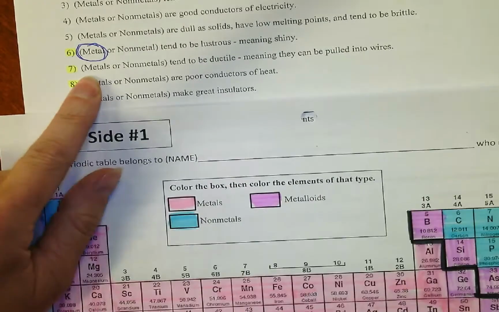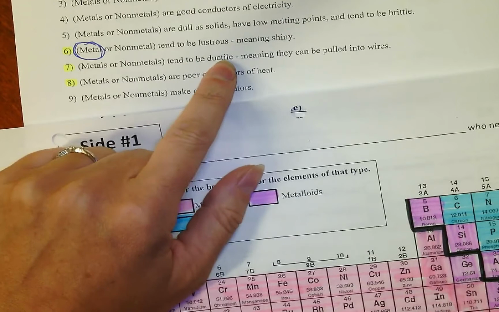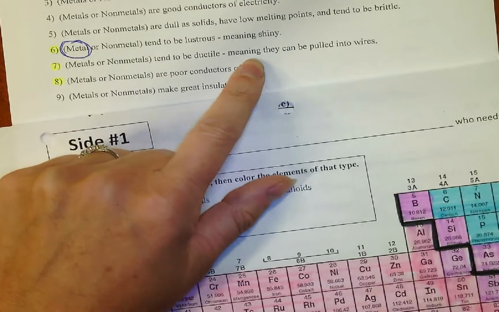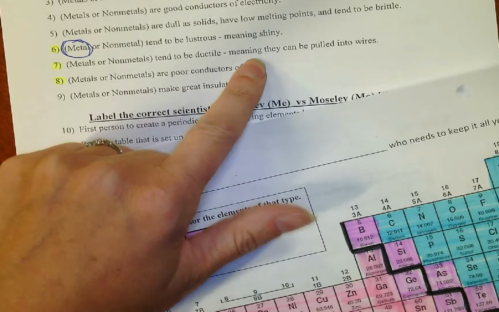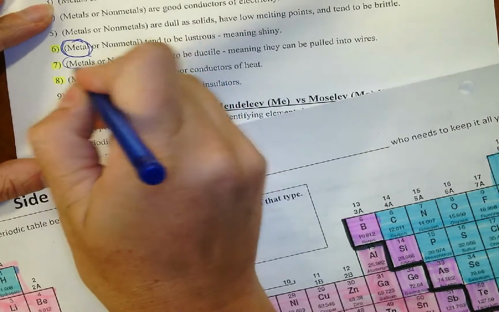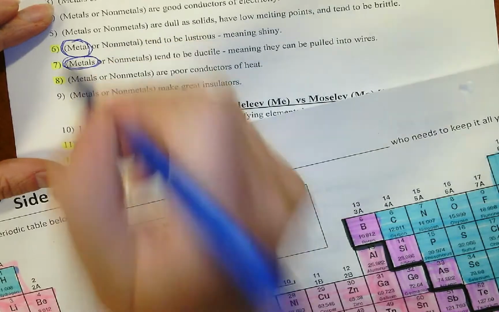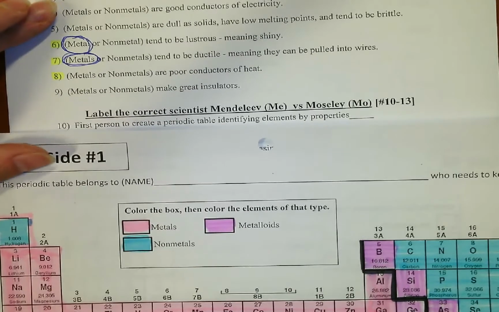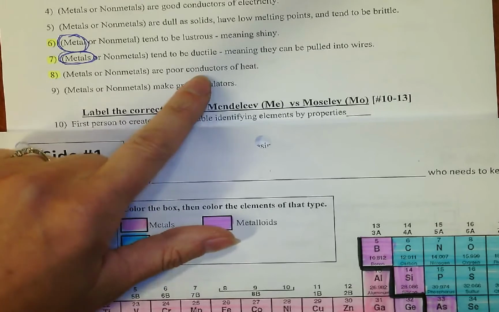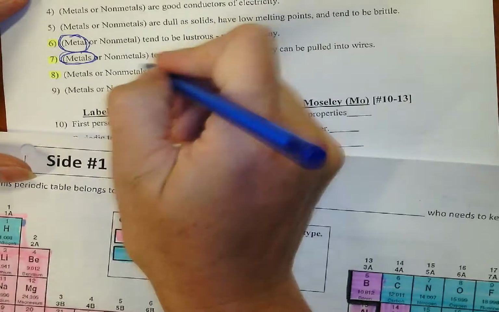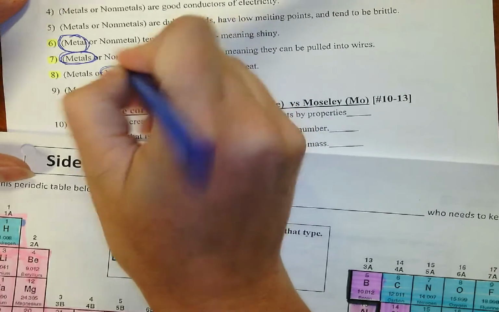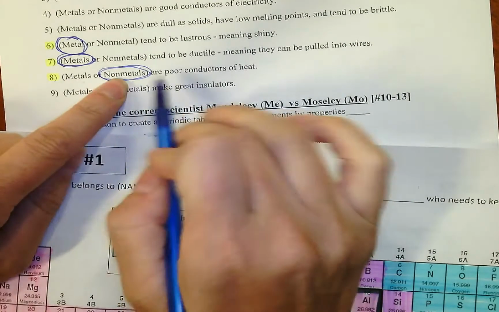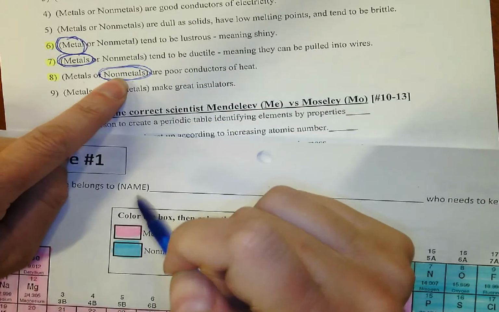Number 7, metals or nonmetals tend to be ductile. Ductile is similar to malleable. It means you can pull it into wires. You wouldn't make an oxygen wire, you'd make a copper wire, which is a kind of metal. So our metals are ductile, or used to make wires. And then number 8, metals or nonmetals are poor conductors of heat. If you're a poor conductor, you're known as an insulator here. So that would be our nonmetals. Metals tend to be good conductors of heat and electricity. Nonmetals are poor conductors of heat and electricity.